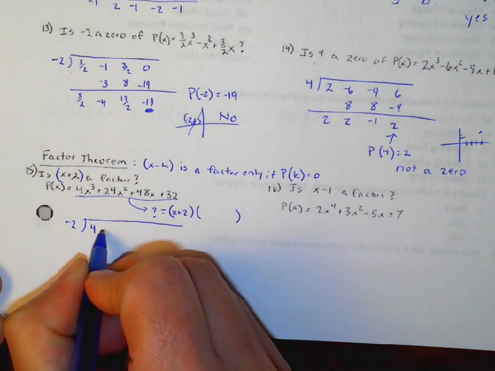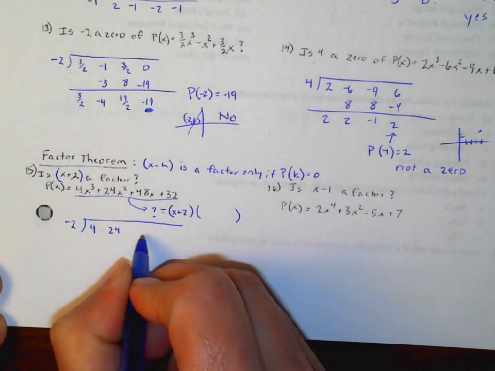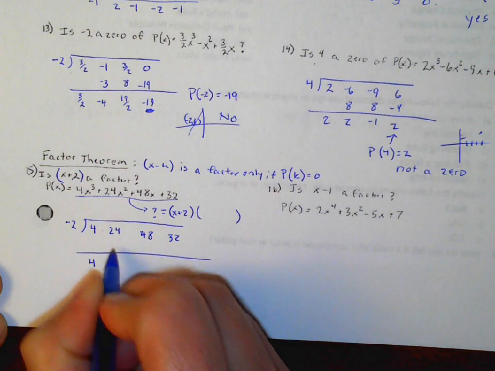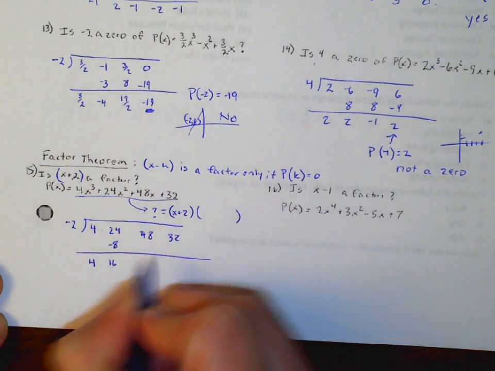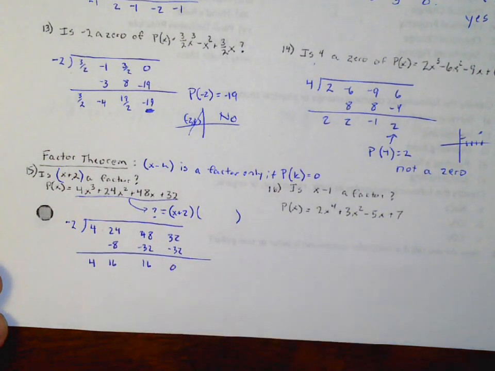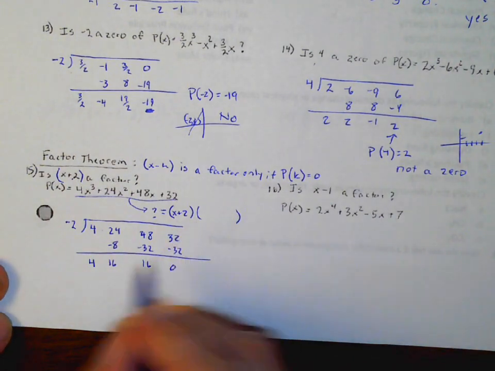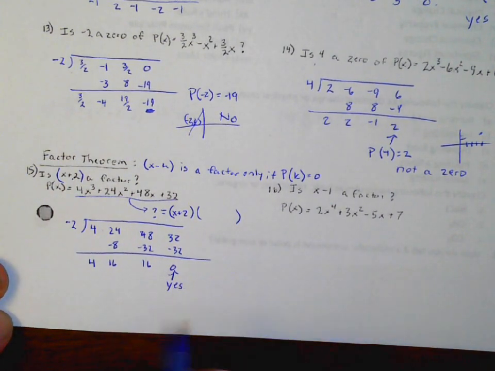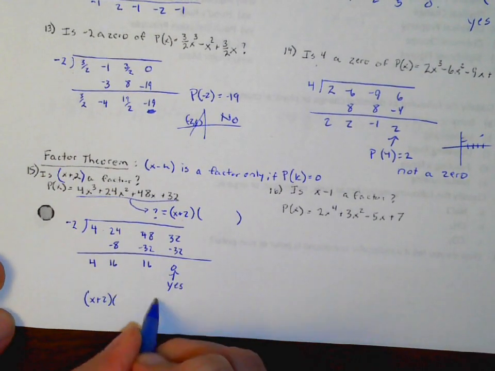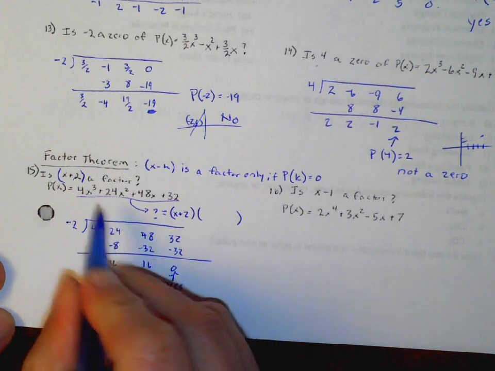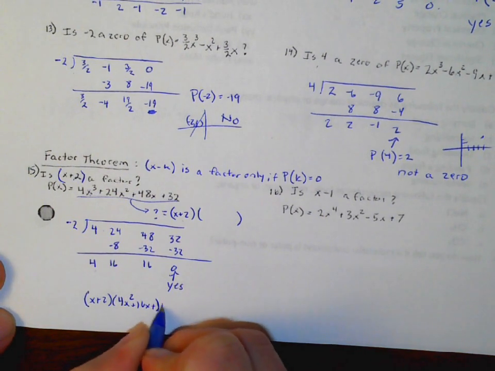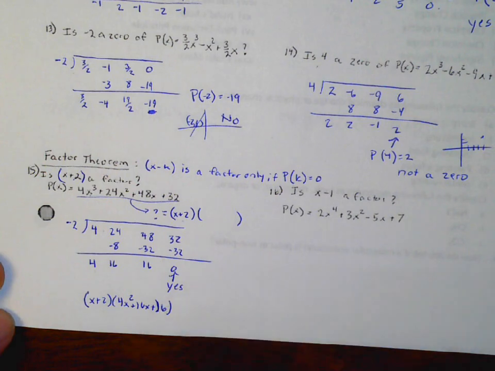4x to the third, 24x squared, 48x plus 32. So bring that down and multiply and add, multiply and add, multiply and add. So is it equal to 0? Yes. This is pretty important here: we know that x plus 2 times 4x, x to the third divided by an x is x squared, plus 16x plus 16. I'll make that a little nicer.